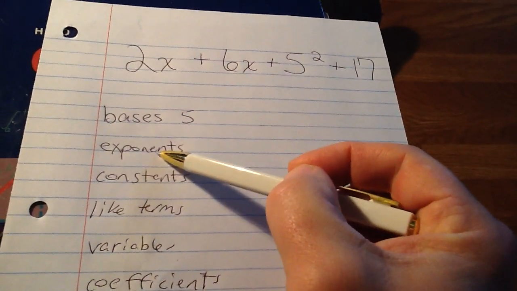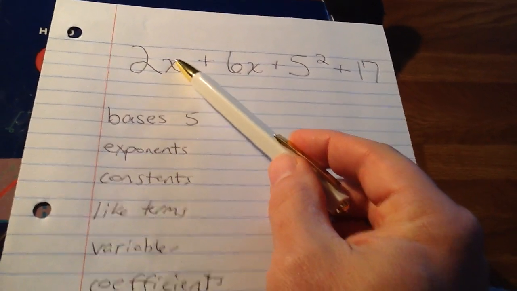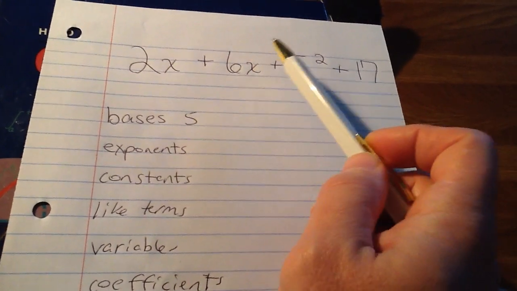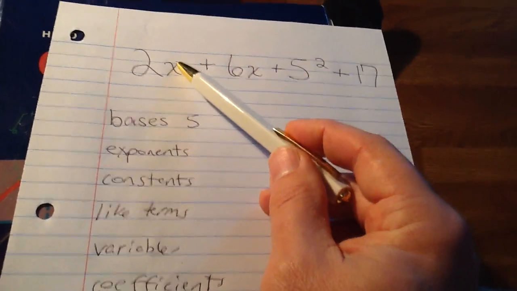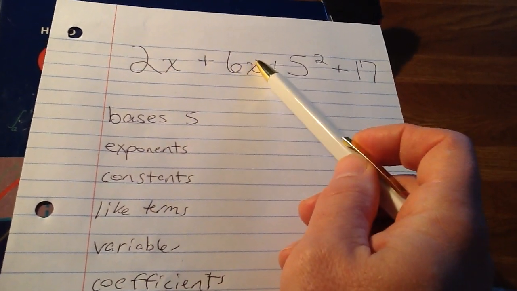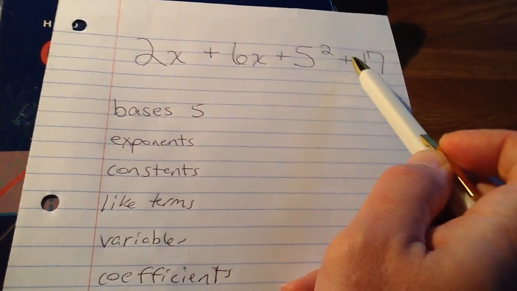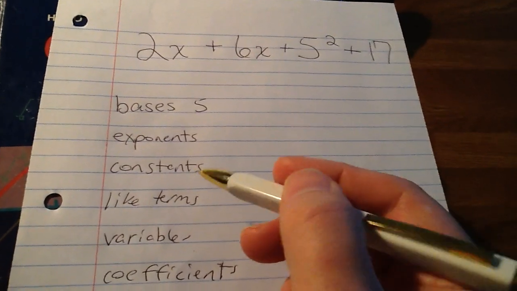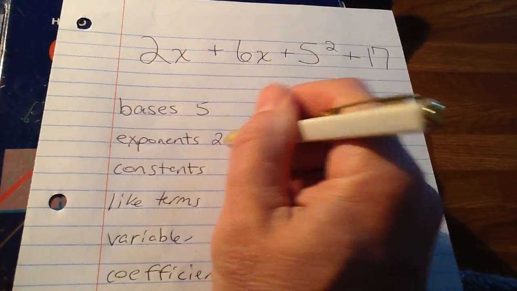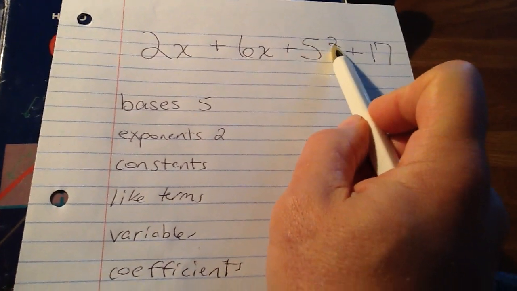All right, so exponents, okay? We don't put the exponents when everything is to the first power. We don't put those. That's 2x to the first power, 6x to the first power, 5 squared, 17 to the first power. So right now what we're considering is just the exponent is 2. There's your exponent right there, which is 2.